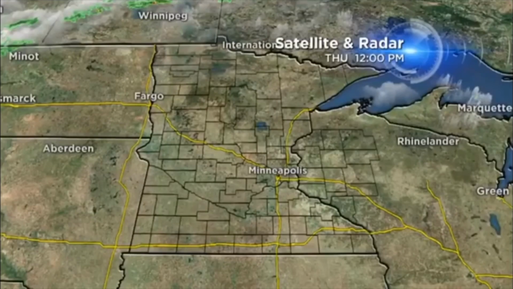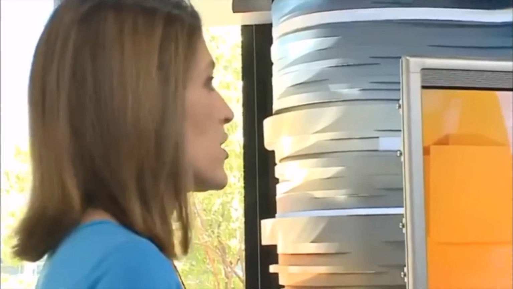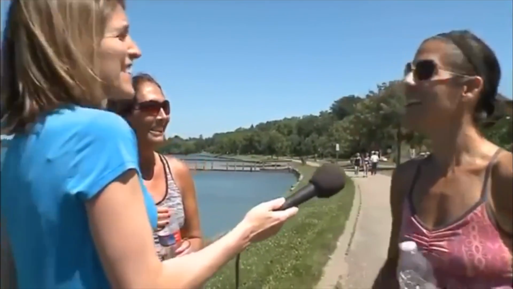Dew points are starting to climb as well. Dew points in the upper 50s. Now dew points are back up into the 60s. How do you calculate the dew point? Well, we've got these fancy computers back here. What is the dew point? I have no idea. It just sounded good.